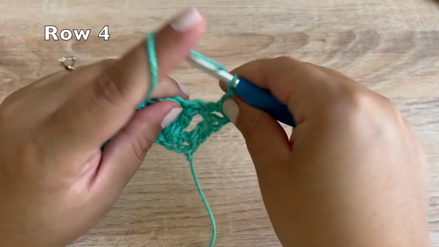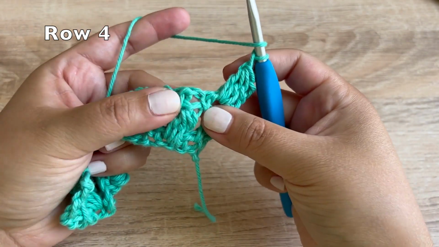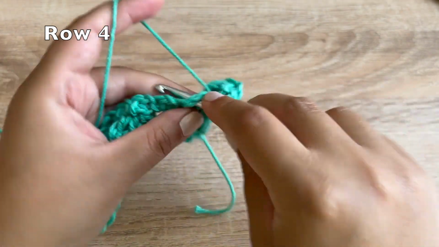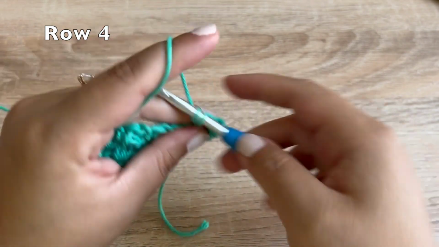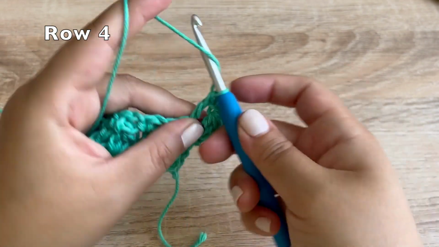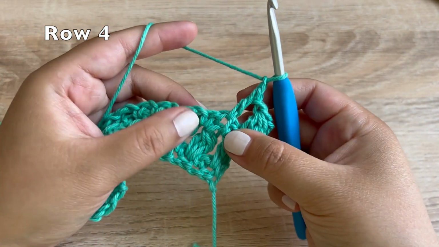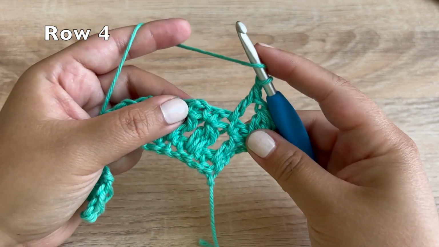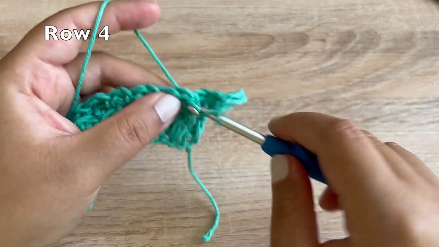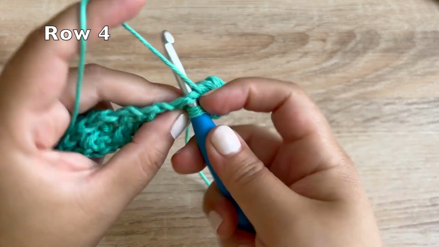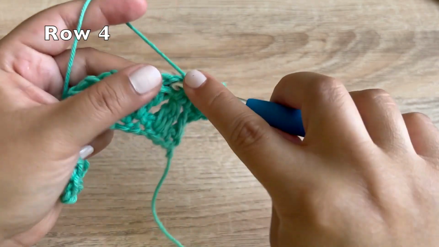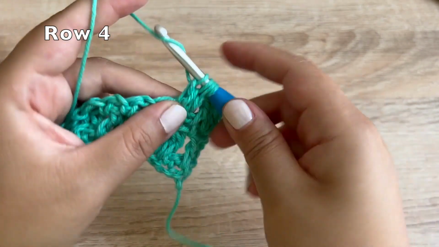Chain 1, into the next chain 1 space, a double crochet, chain 1, into the next chain space, a double crochet 3 together. And we are following that pattern all the way down the row.